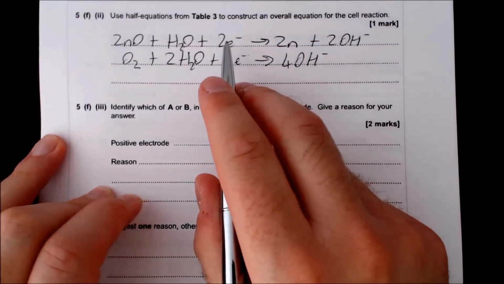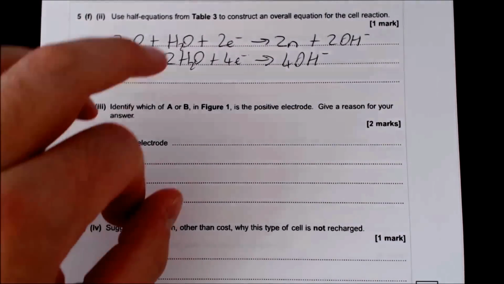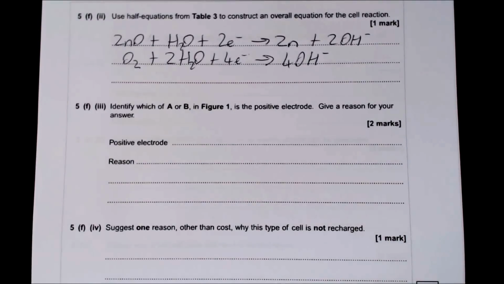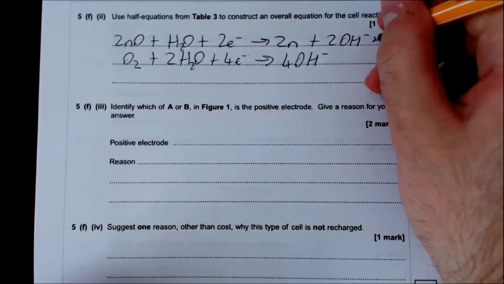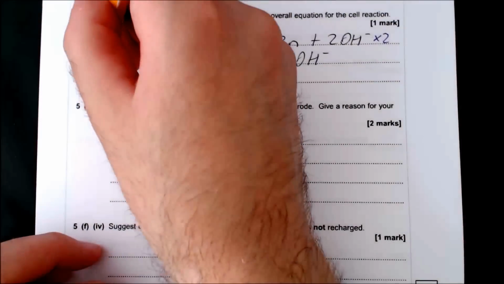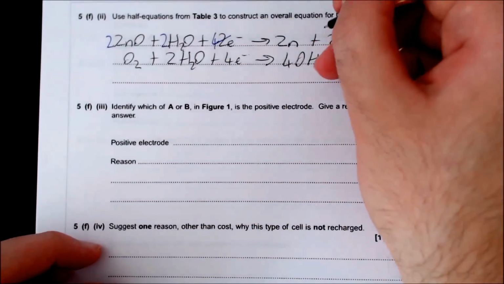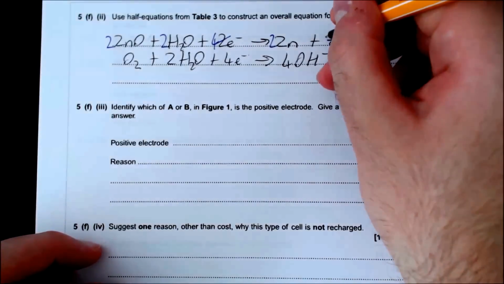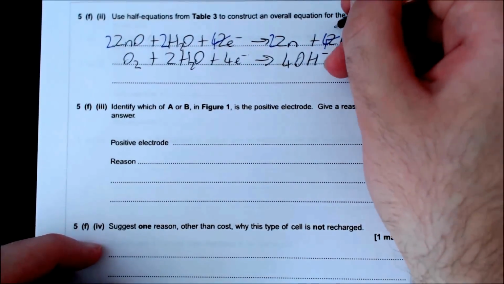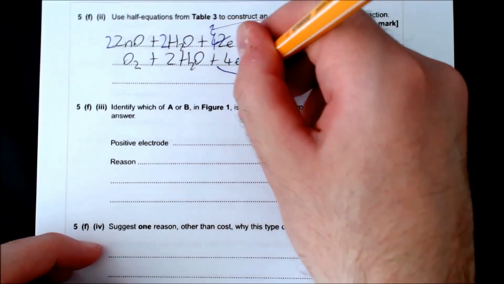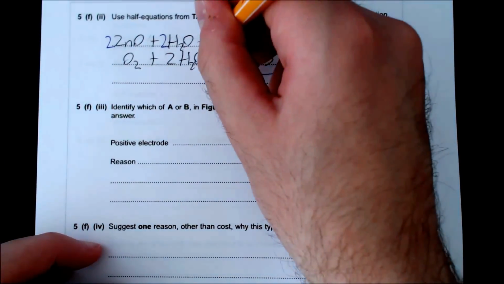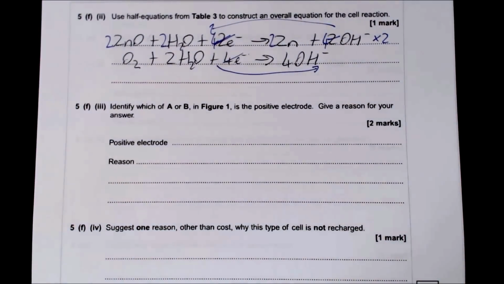You can see that this equation isn't balanced. We need to cancel out our electrons, so I'm going to multiply this top row by 2. That's going to turn that into a 2, that into a 2, that's going to become a 4, that a 2, and that one a 4. Then we do our anti-clockwise rule and cancel out our electrons, because we're not supposed to have electrons in there.